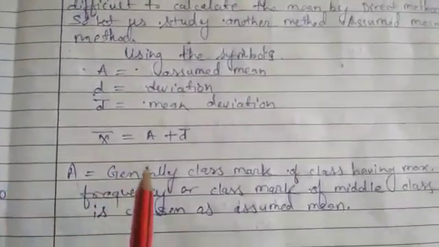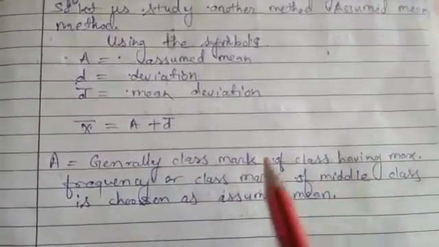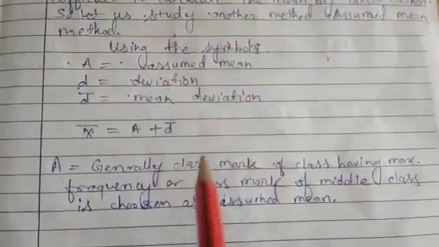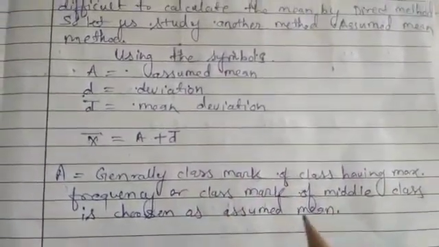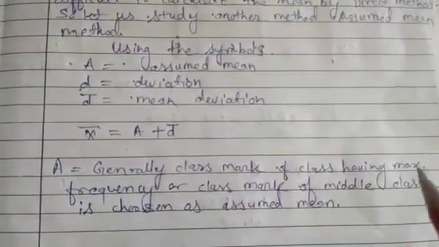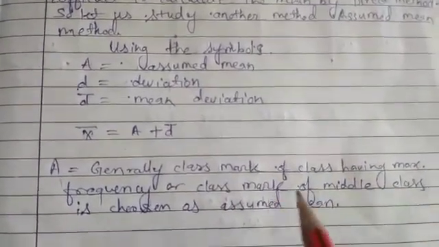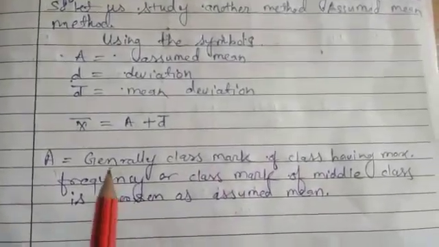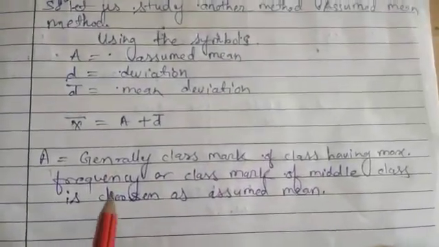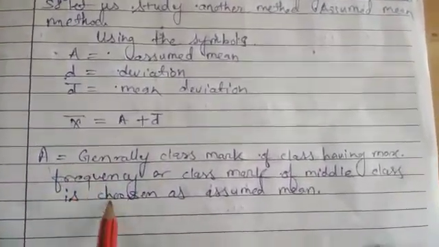So A is nothing but generally the class mark of the class having maximum frequency, or the class mark of the middle class, which is chosen as the assumed mean, because in every example at the starting of the answer we have to assume the first mean. So I hope you are clear with the assumed mean.